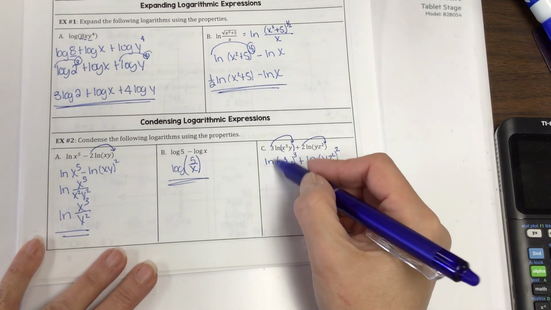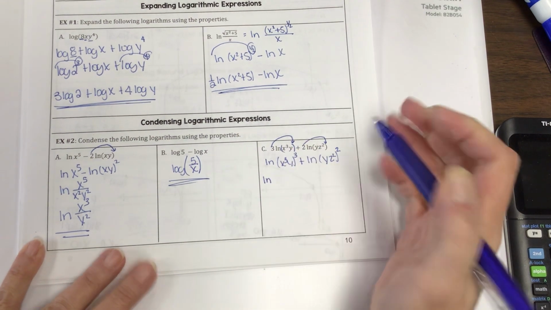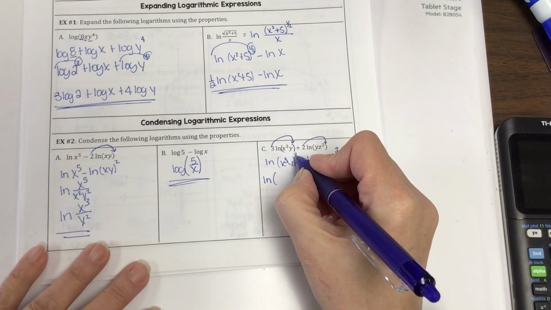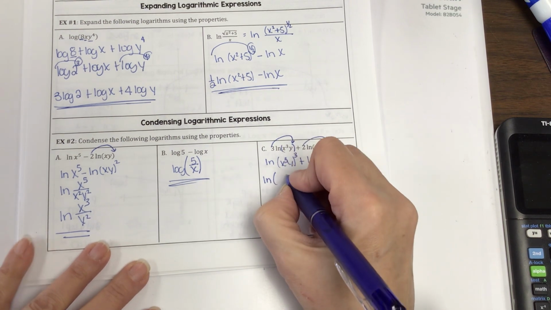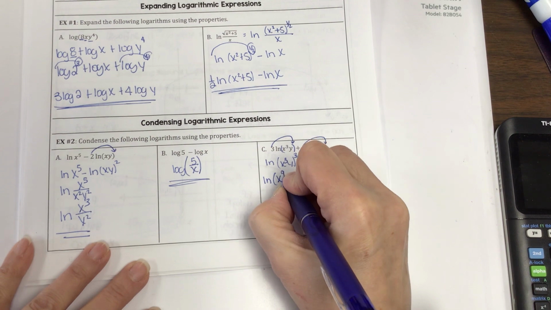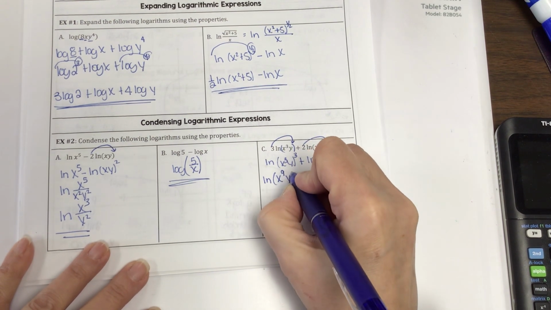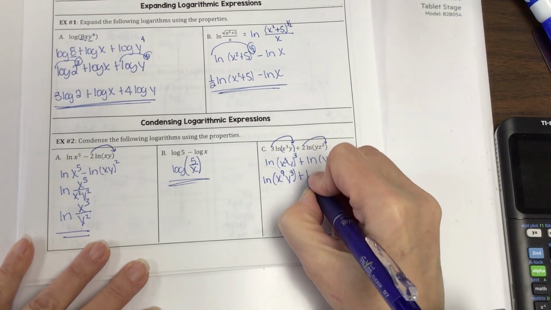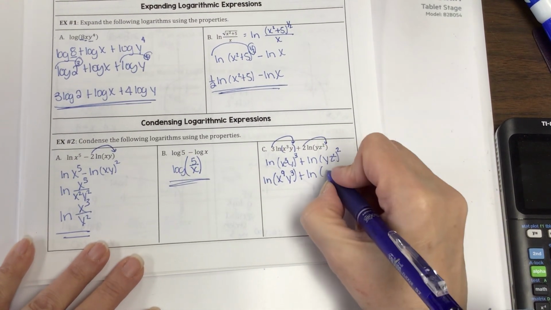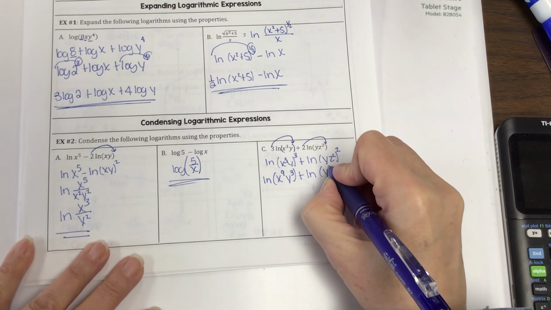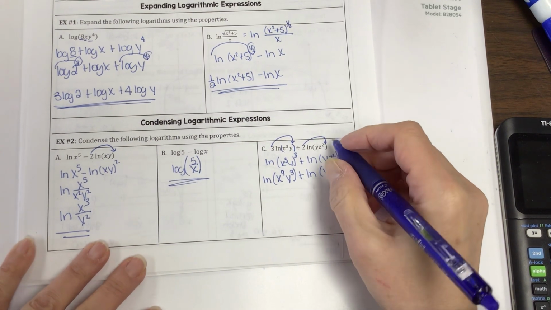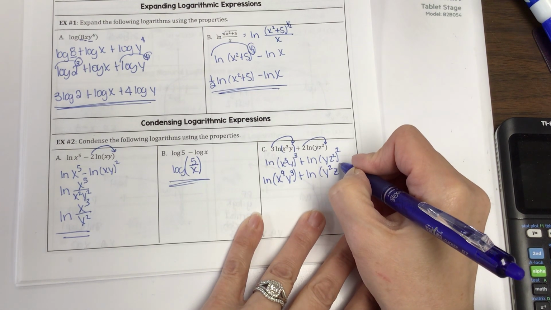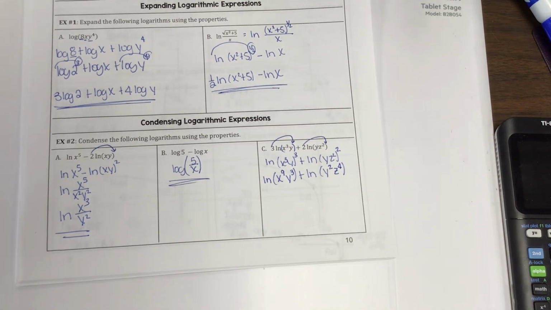So this right here, if we simplify that before we condense it, you would have to do x cubed cubed, wouldn't you? Which is x to the 9th. And we would also still have y cubed, yes, plus natural log of y squared and z to the 4th power, correct?